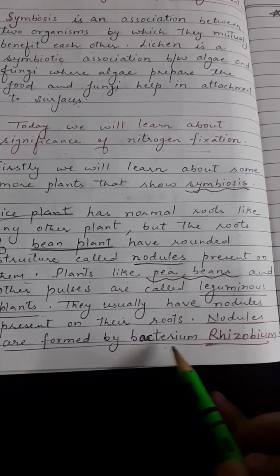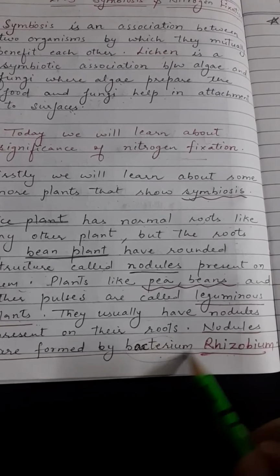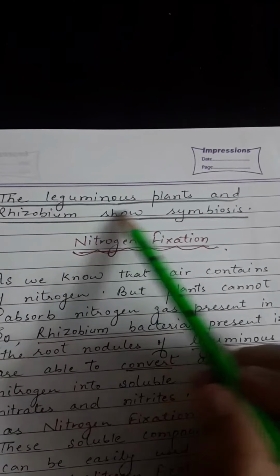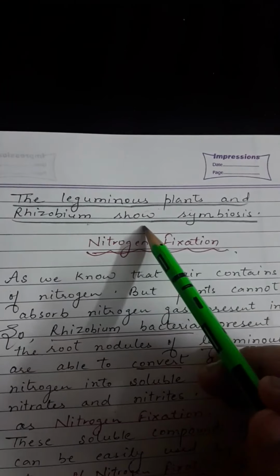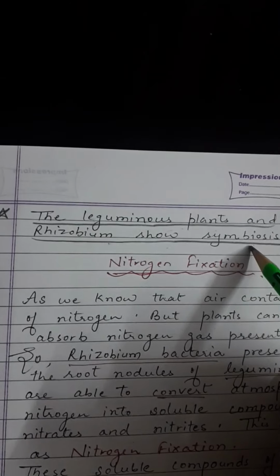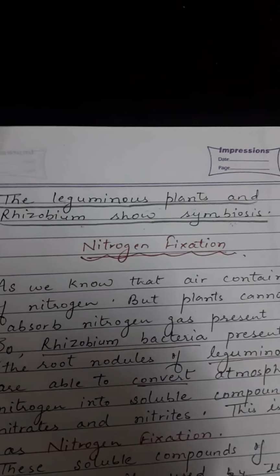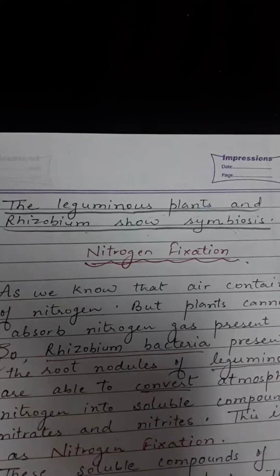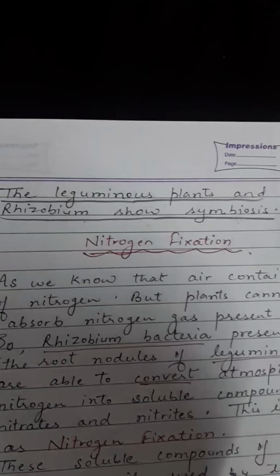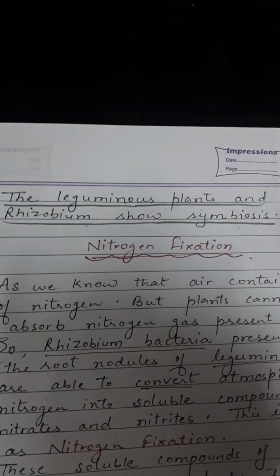Nodules are formed by a bacterium called rhizobium. Okay, that's why the leguminous plants and rhizobium show symbiosis. Okay, how does it show symbiosis? Actually, what happens? Rhizobium cannot make its own food, so it lives on the roots of gram, peas, beans, moong, right? These are the examples. In return, the leguminous plants provide food and shelter to the bacteria.